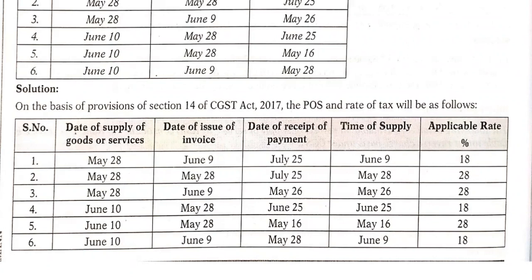Fourth case, June 10 is the supply of services, issue of invoice May 28, receipt of payment June 25. Now when you compare, the invoice is issued on May 28 and the payment is received on June 25. Actually the supply is made in the month of June, so the receipt of payment will become the time of supply. We should not take the earliest, because if you do that you will get May. So the GST will be 18%.